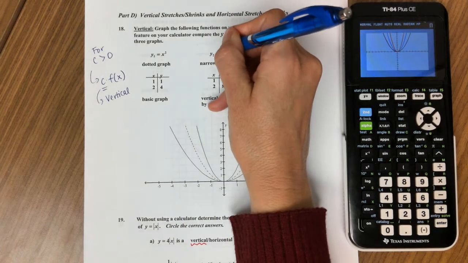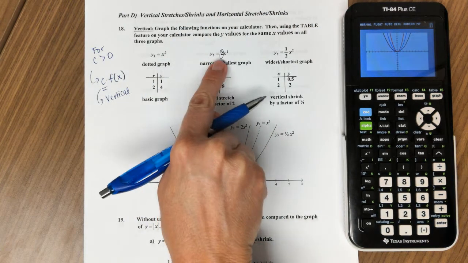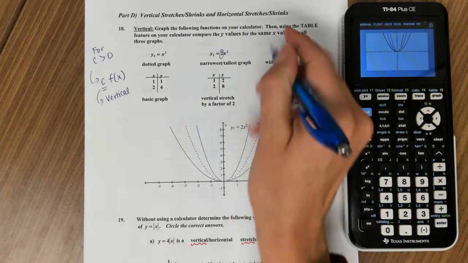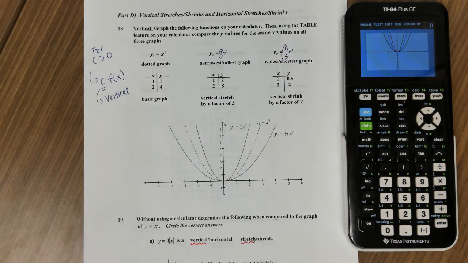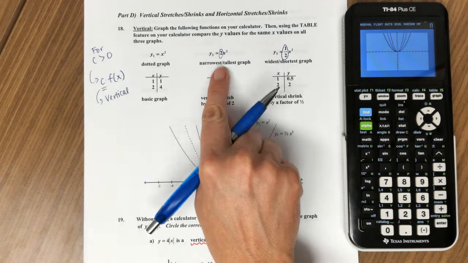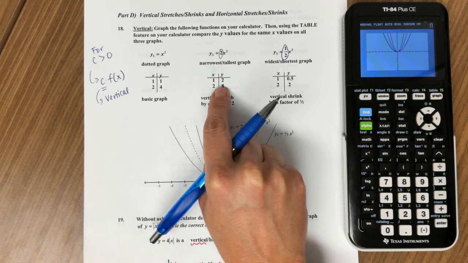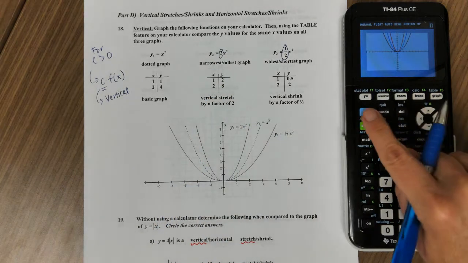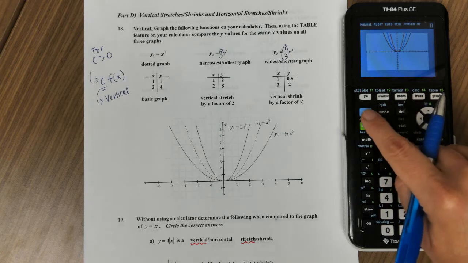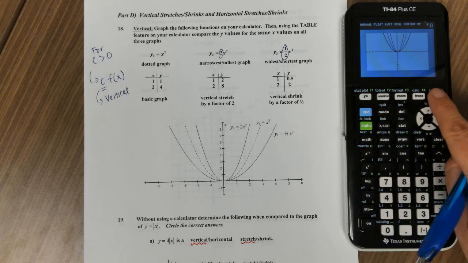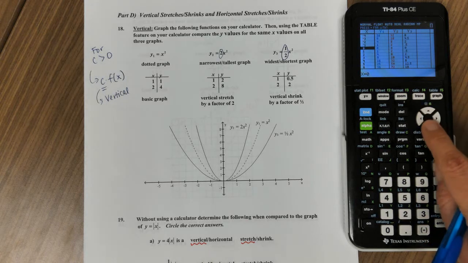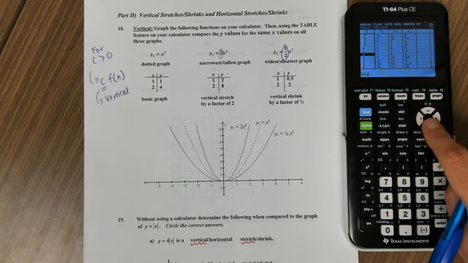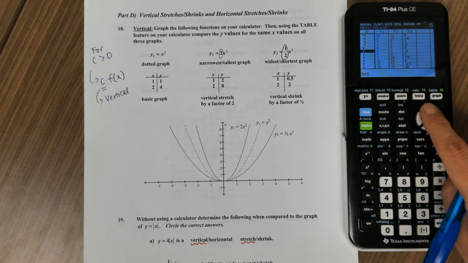Alright, so here's our constant. Our constant is 2 multiplied by our x squared function. Here our constant is 1/2 multiplied by our x squared function. So vertically, just focusing on the y values, I'm going to take a look at the table. I usually use trace, but now second and graph to go into the table. Starting with x equals 1 and x equals 2, I'm looking at these two rows here.